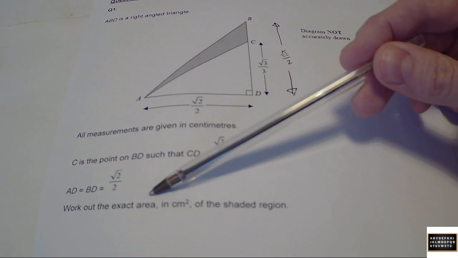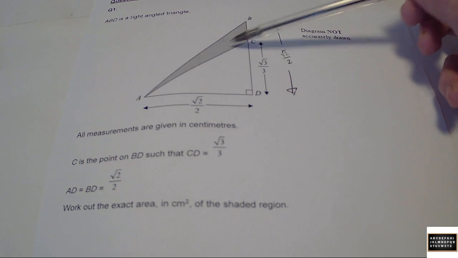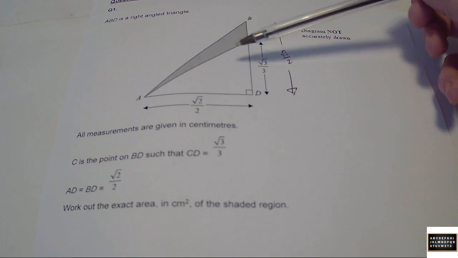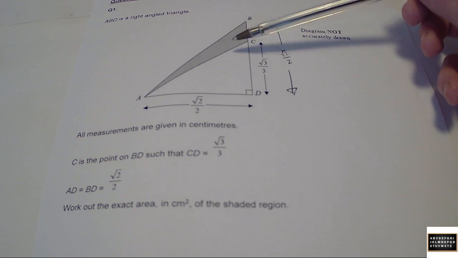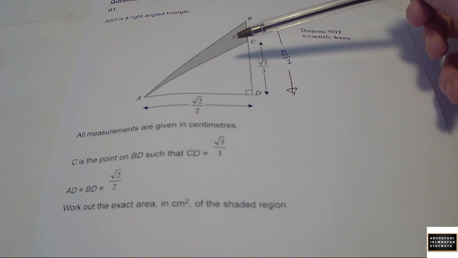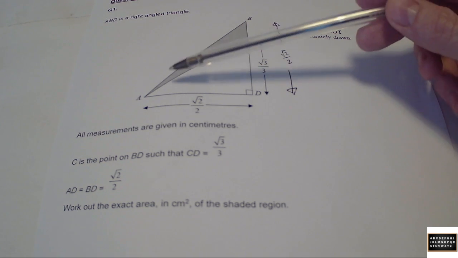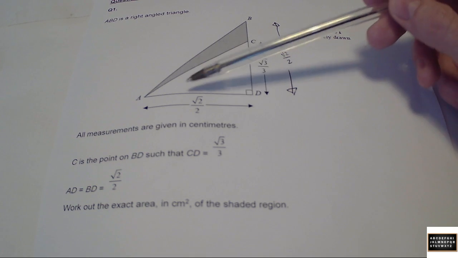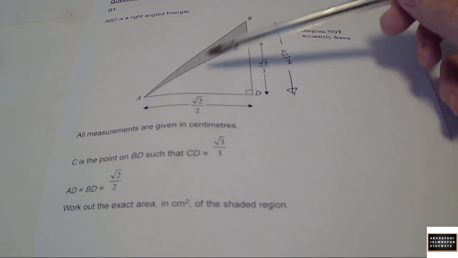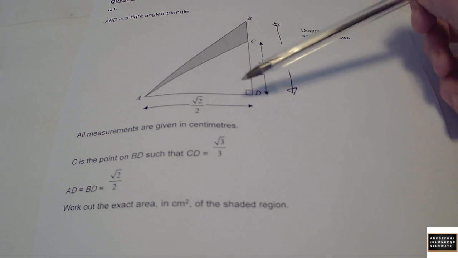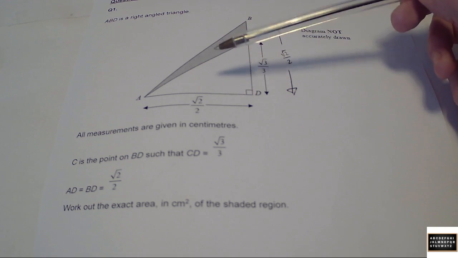It's asking for an area of the shaded region. So given that we've got triangles here, we're already thinking about the two formulas for the area of a triangle we have, which is half ab sine C, or half the base times the height. In this case, it's going to be half the base times the height because there are no angles mentioned. So ideally we're looking at half the base times the height here for each triangle.